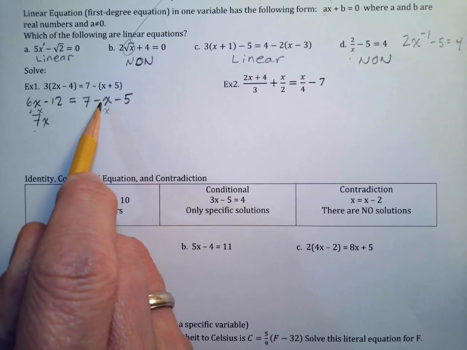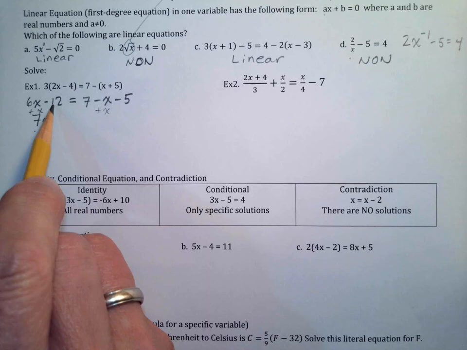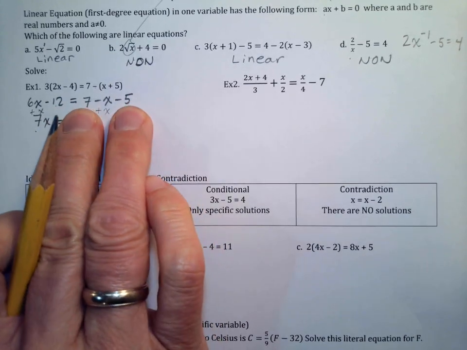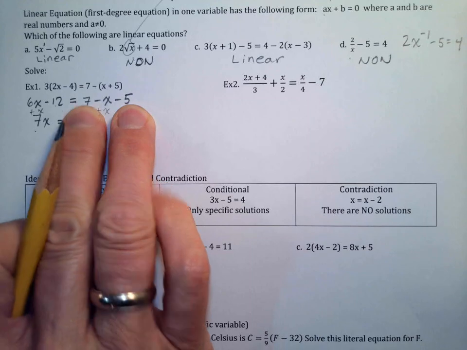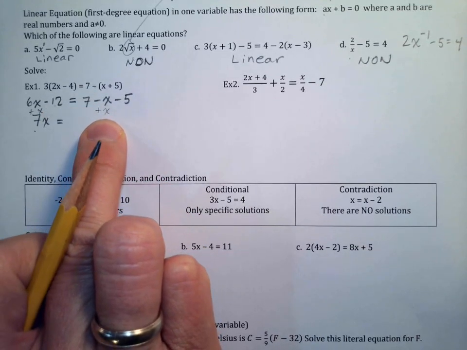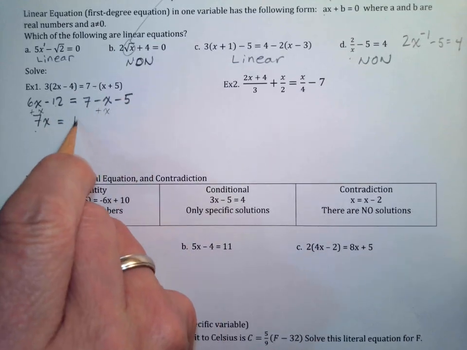The sign changes, and I'm adding it to the other side, and so I just jump to 7x. This 12 goes to the other side. Well, first of all, let's add these two things up. That's going to be a 2. And that 12 goes the other side, which is going to make it positive 12. And so plus the 2 that's over there, that gives me 14.